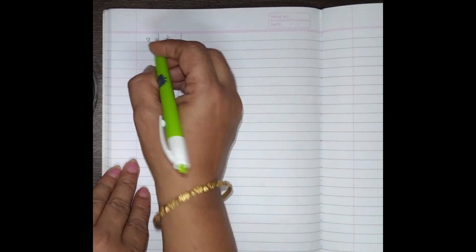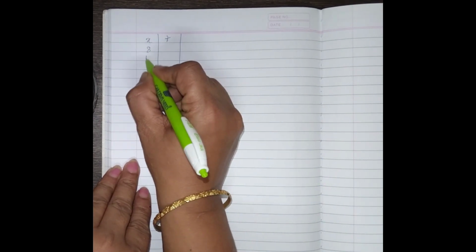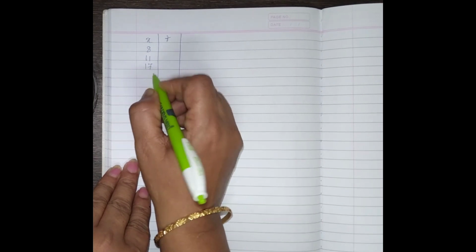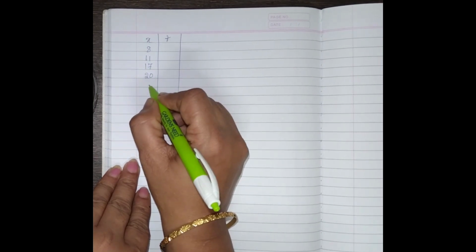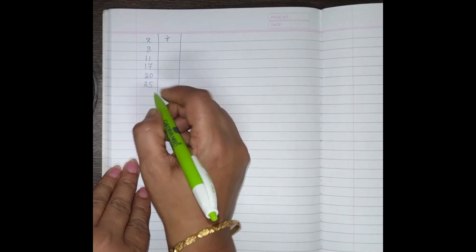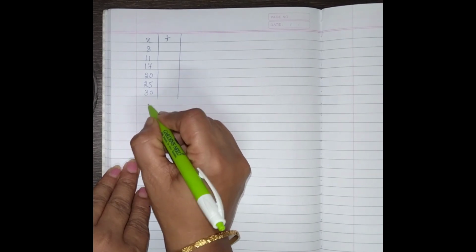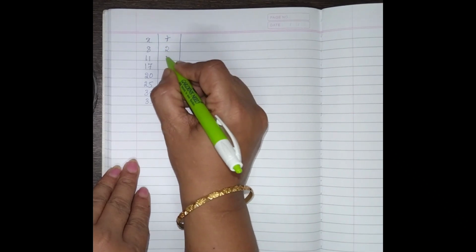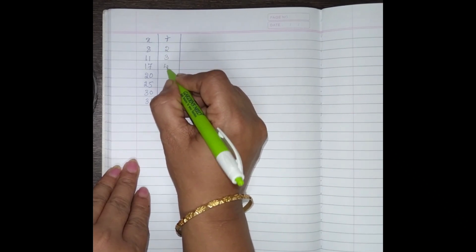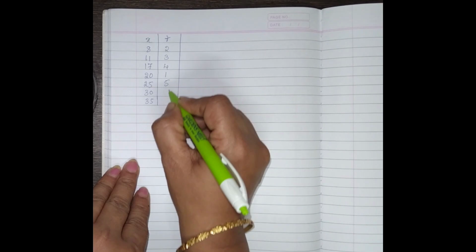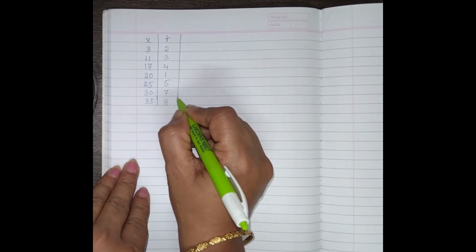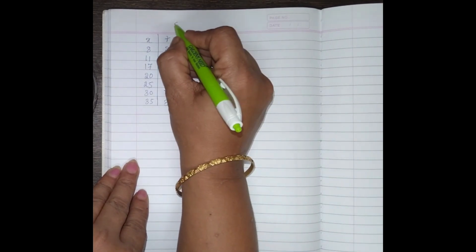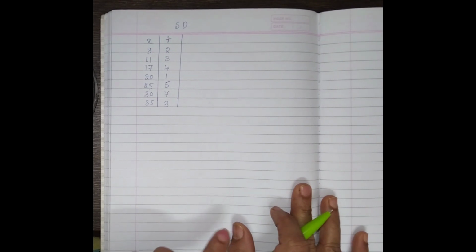The x values are 8, 11, 17, 20, 25, 30, 35, and the frequencies are 2, 3, 4, 1, 5, 7 and 3. Calculate the standard deviation when it is a discrete case. Okay, then what to do?